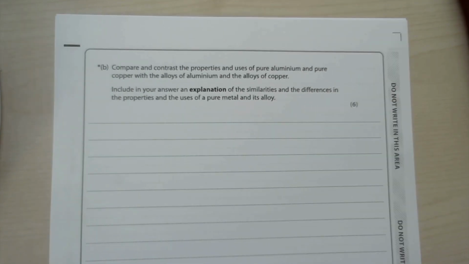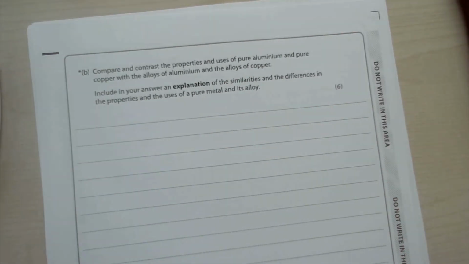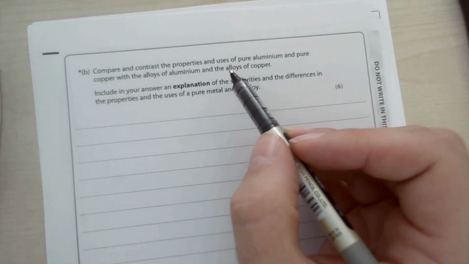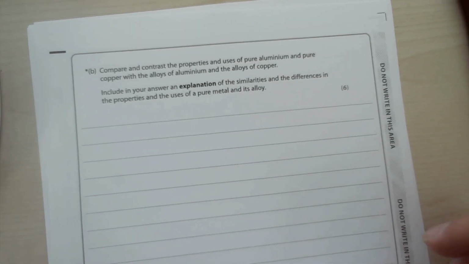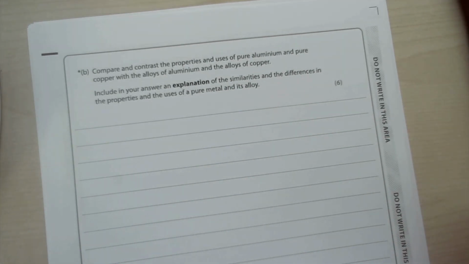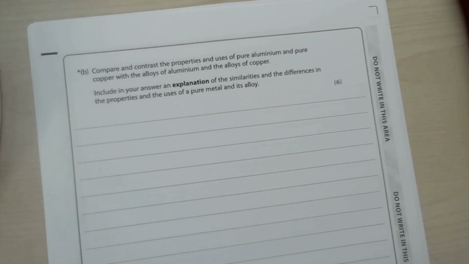And then the final question is a 6-marker. So we're to compare and contrast the properties and uses of pure aluminium and pure copper with the alloys of aluminium and the alloys of copper, and include in their answer the explanation of the similarities and differences in the properties and the uses of a pure metal and its alloy. There's an awful lot to include in here, but I'll try and break down some of the key points.